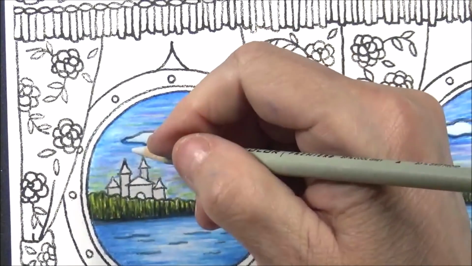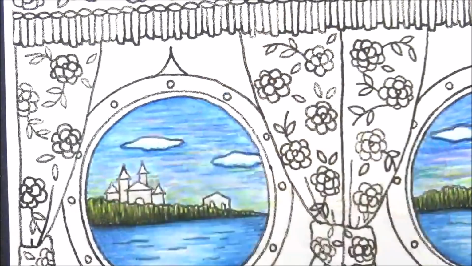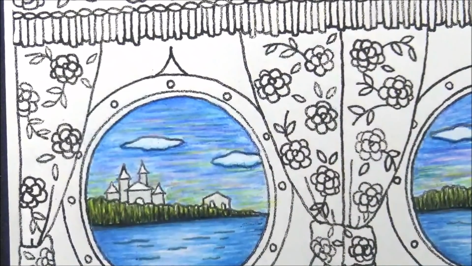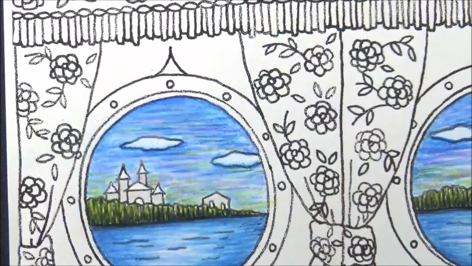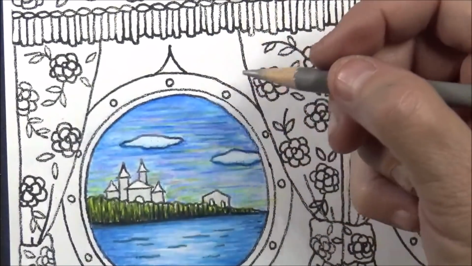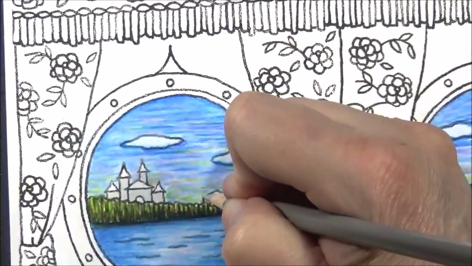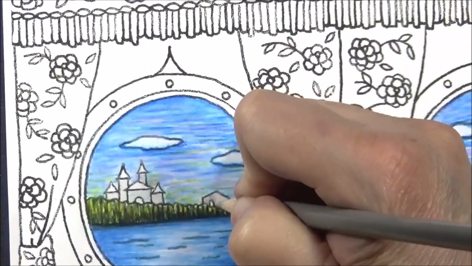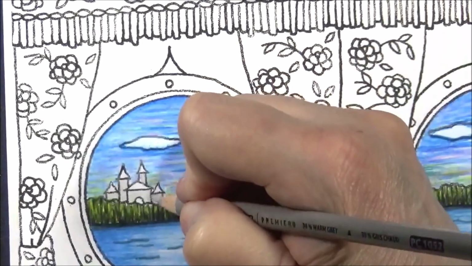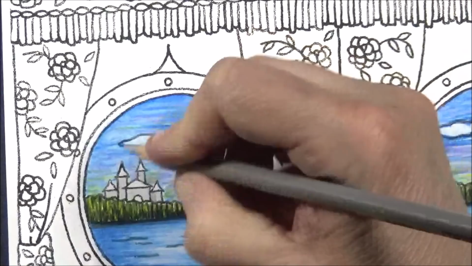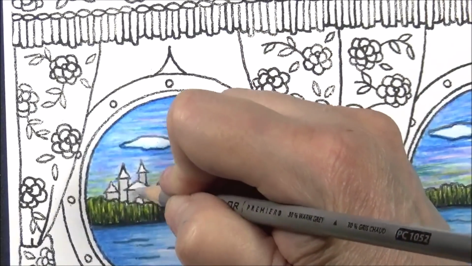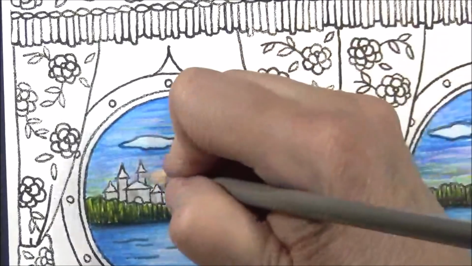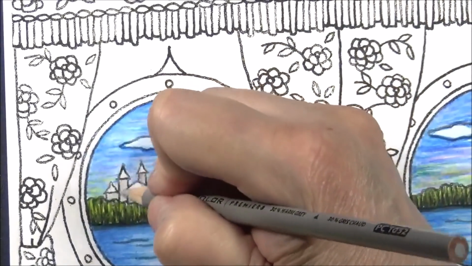Okay. Then let's take 30% warm gray, and let's give it a little bit of shade here on the side. Let's have it coming from this side here. On the sides here.